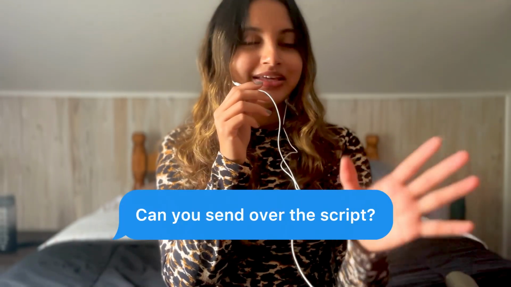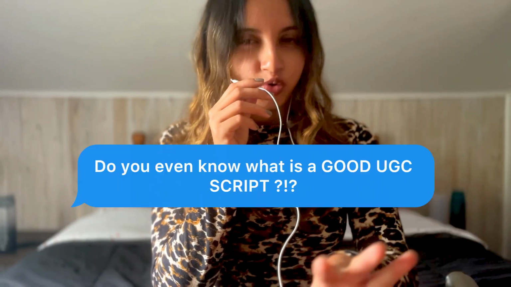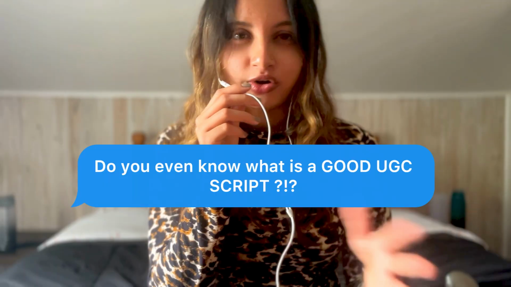You finally land your dream UGC deal, and then your brand hits you with, "Can you send over the script to us?" And you are wondering, what is a UGC script? How to write a UGC script? And most importantly, you're wondering, do you even know how to write a good UGC script? And you're doubting yourself. And if this is you, keep watching.